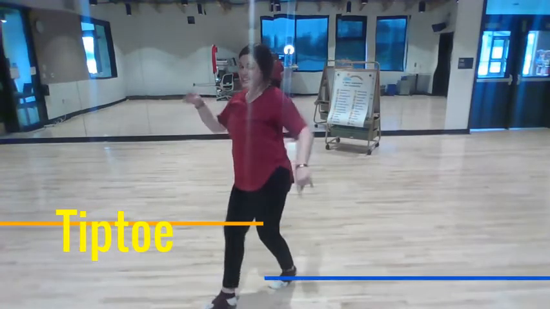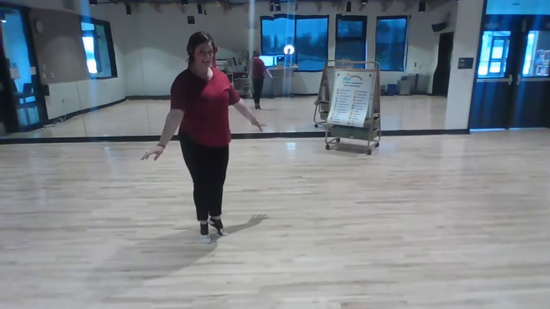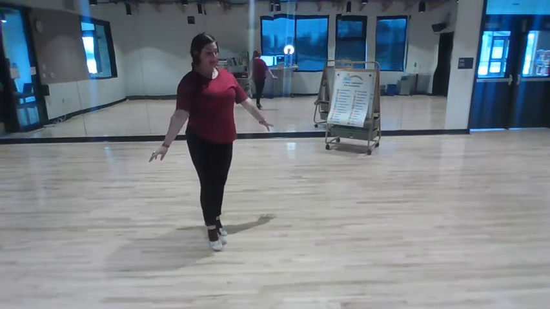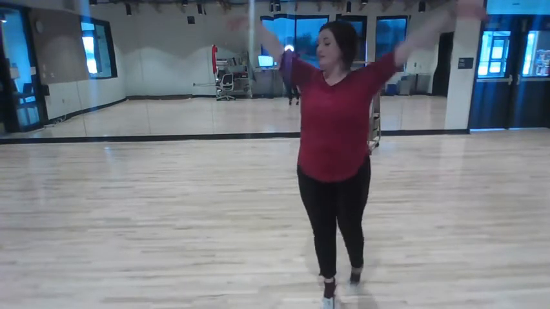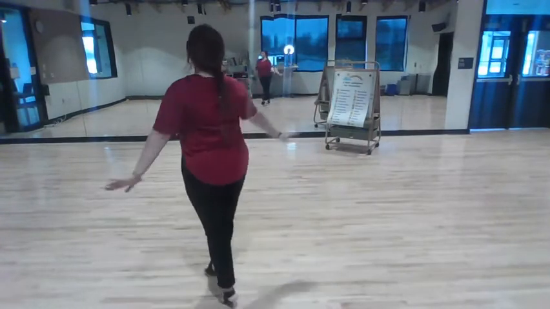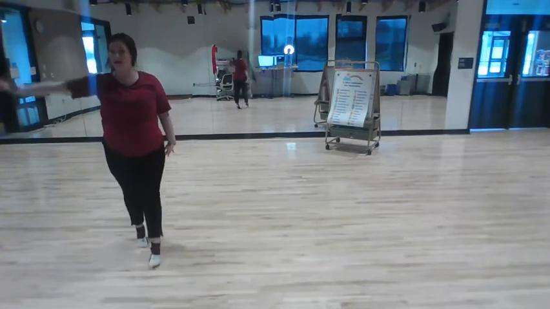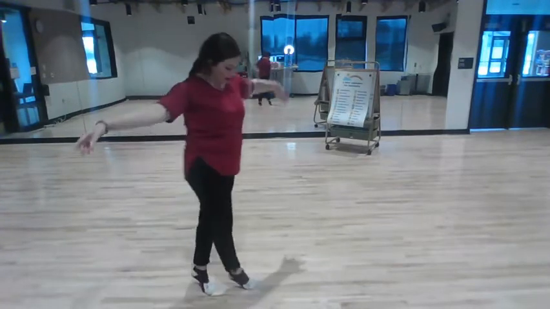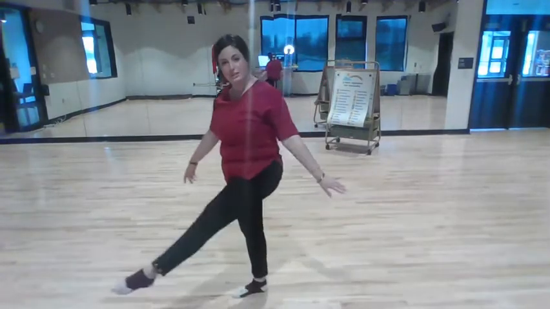Okay, now T. T is for tiptoe. So we're going to go up in relevé onto our tiptoes, and we're going to move around a space. You can decide where you want to move exactly, what kind of shape you want to draw, but imagine that you are up in relevé on your tiptoes, okay? Tiptoes. Good.